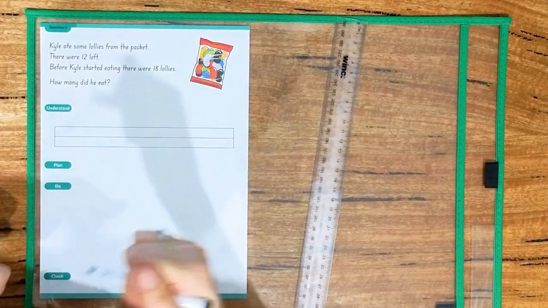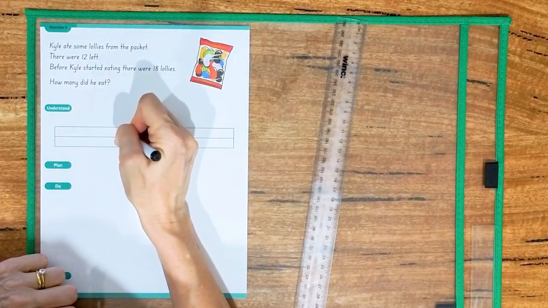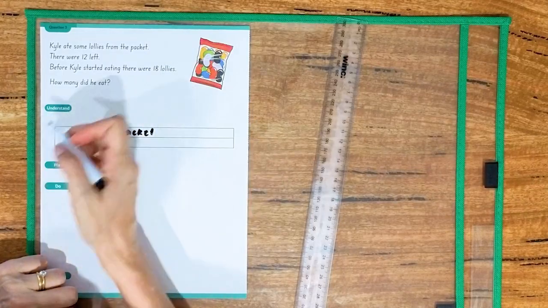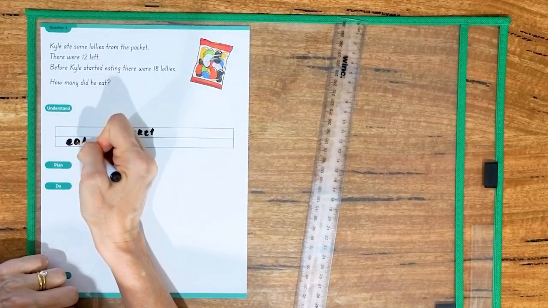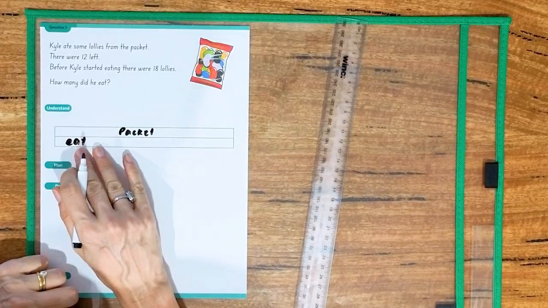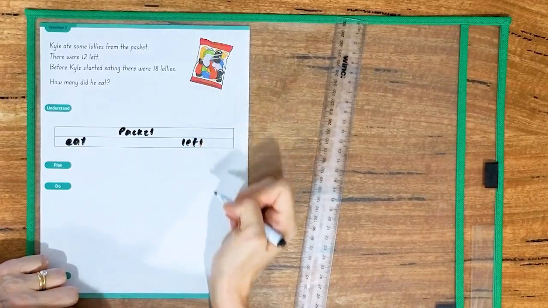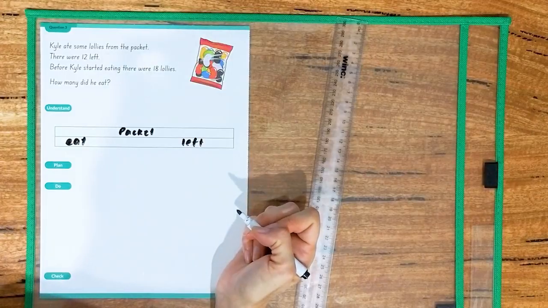In my diagram, I'm going to put the whole packet in the whole bar. This side will be how many were eaten as one part, and the other part will be how many are left remaining in the packet.